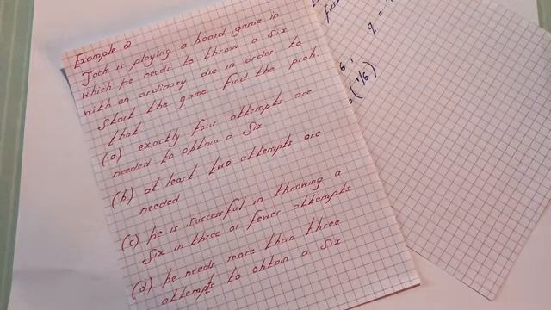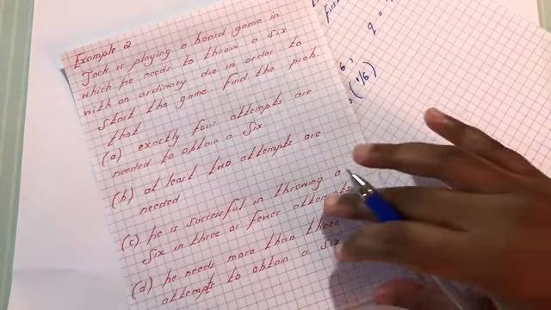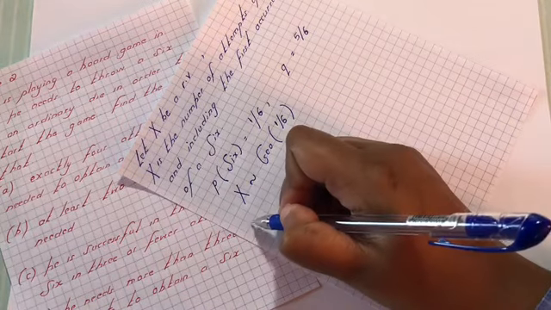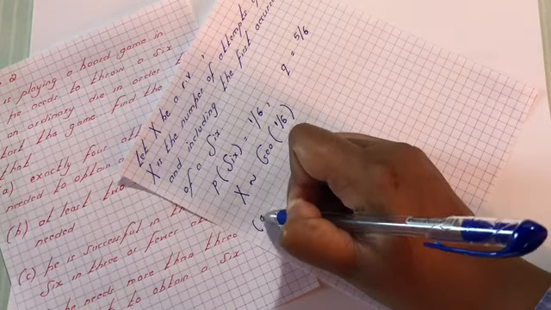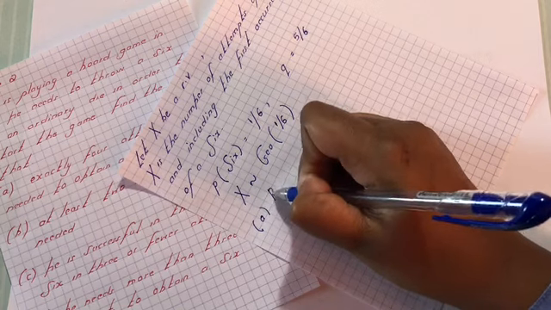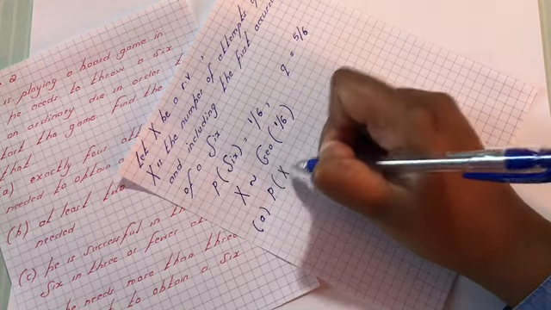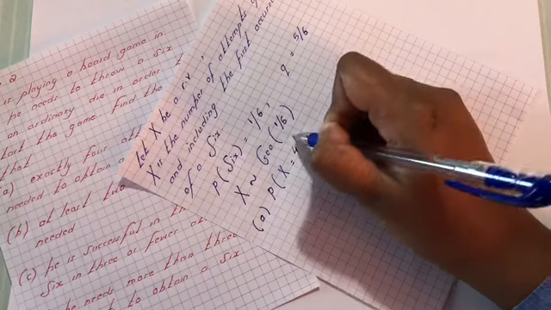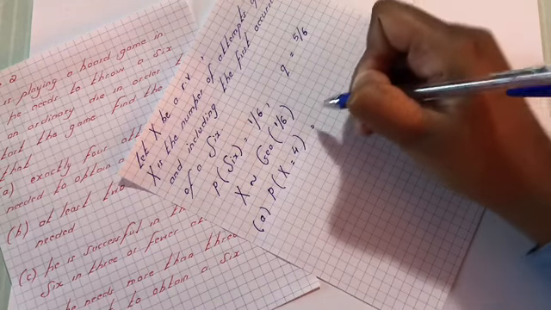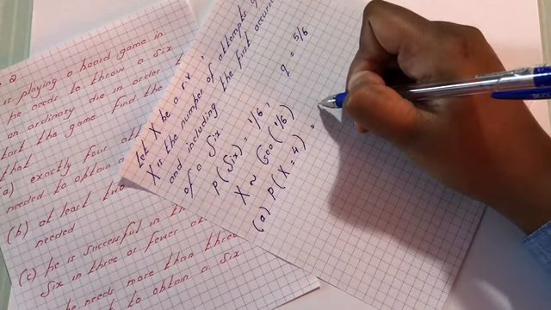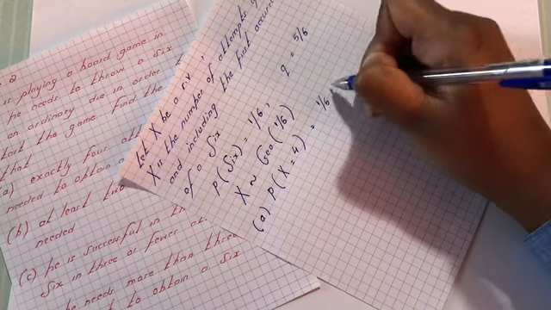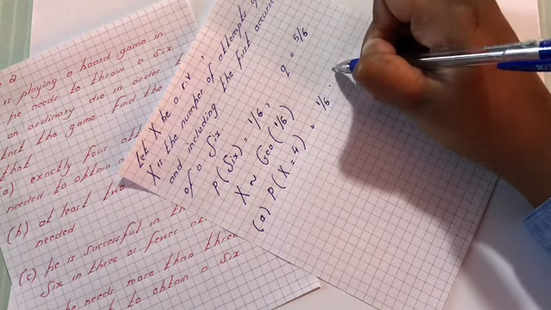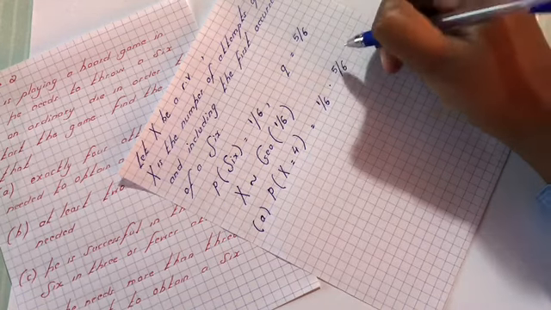Exactly 4 attempts are needed to obtain a 6, which means that r is equal to 4. We need to find the probability of X equal to 4, which equals P, 1 over 6, multiplied by Q to the power 3.